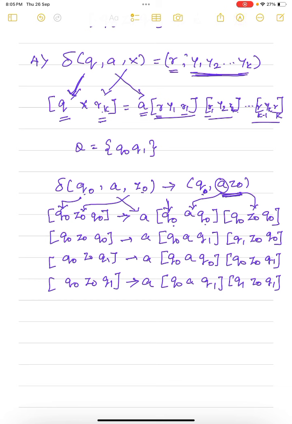So you need to go with all possible combinations. So Q0, Q0. Again, this and this should be one and the same. That's what is given here, R1, R1. It should be one and the same. So if it is Q0, then Q0, you go to Q0. Q1, then Q1, go to Q0. Then Q0, Q0, go to Q1. Q1, Q1, go to Q1. These are all possibilities of RK we are considering.